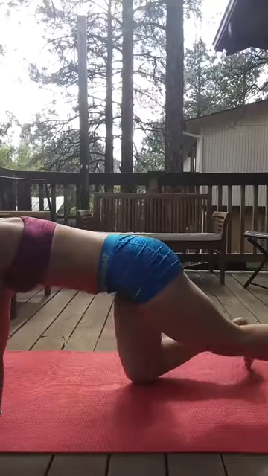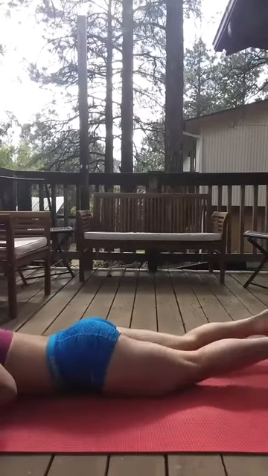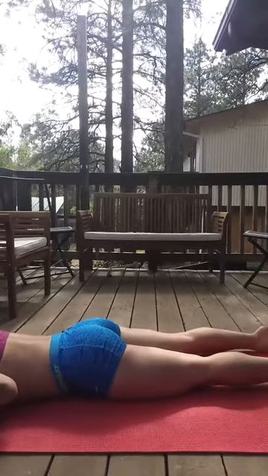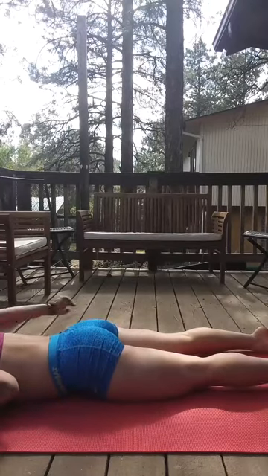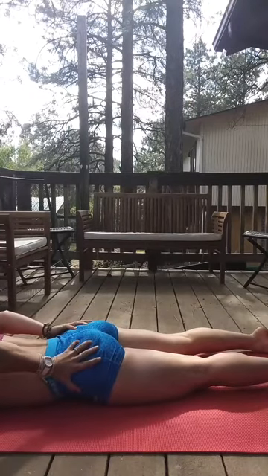Okay, so a lot of people can't do this right away, because our entire lives, we've never been taught how to engage one glute at a time. We always just do both, or we do neither and we let our quads and hamstrings do the work. So I'm going to show you now a trick to help you engage your glute muscles one at a time. Okay, so you're going to lay down on your stomach, relax your head, and put your hands on your glute muscles.